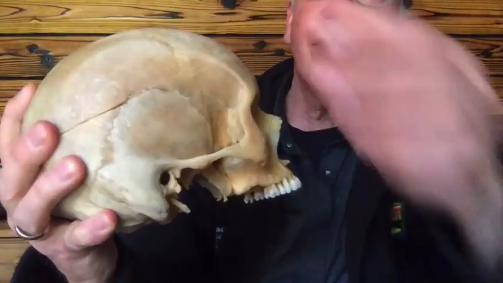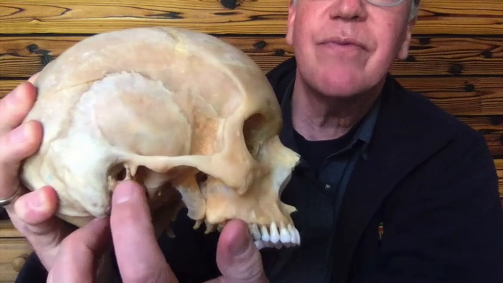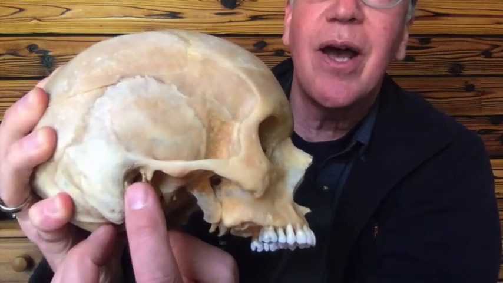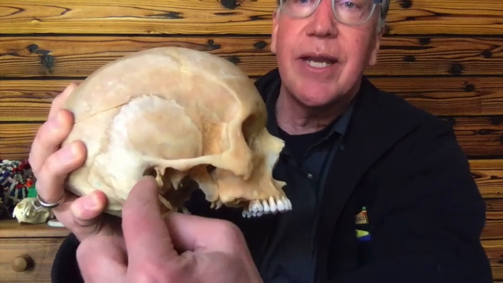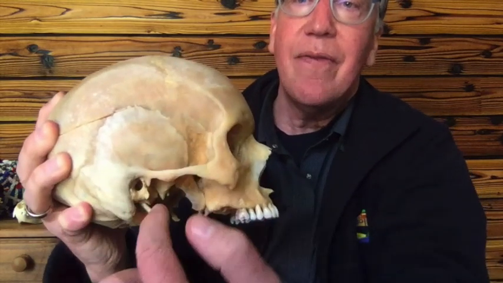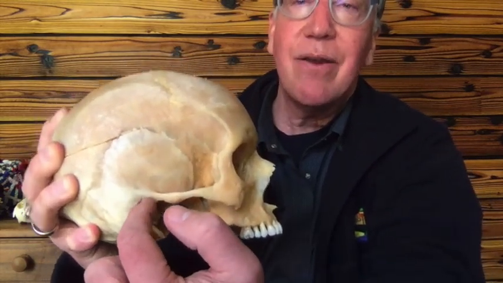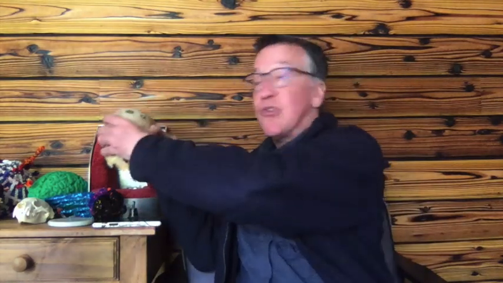The auditory canal works its way down through these very distinct holes. This is a hole right here called the auditory meatus. That is where the auditory canal attaches, and the canal goes right down there to a flexible membrane at the end that's famously called the eardrum.